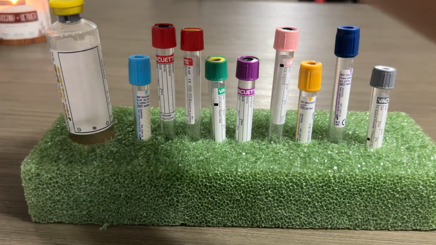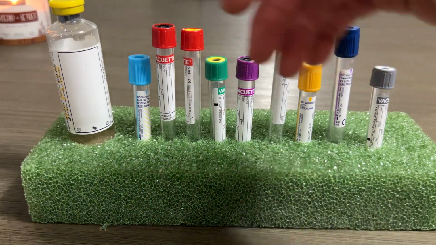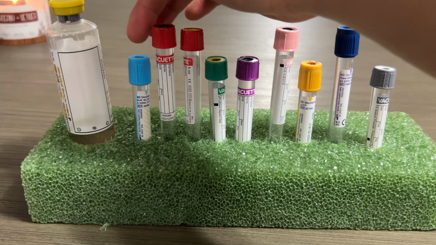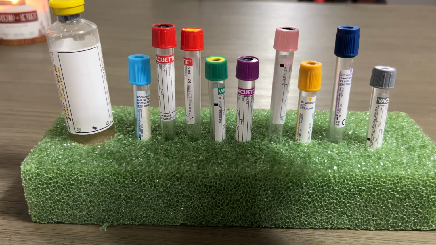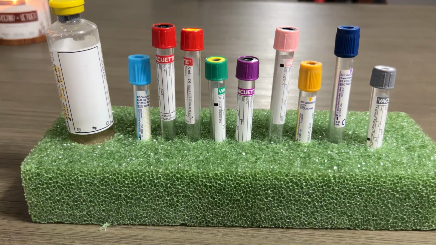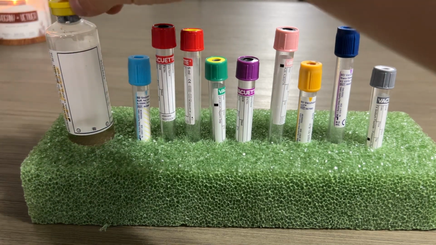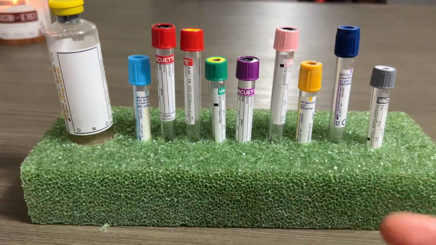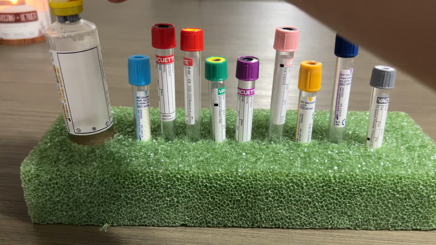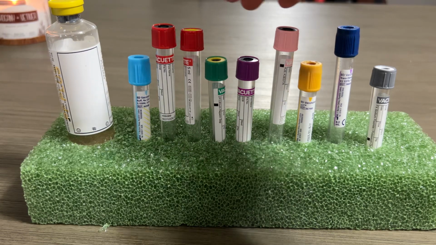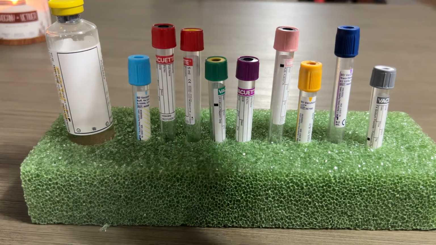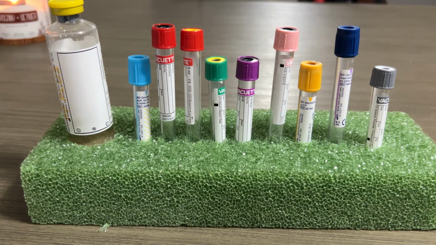There is an order in which we draw blood because we don't want whatever's inside the tubes, the additives, to contaminate the later tubes, which can then confound the results. So we have our bacterial culture bottle, and there are different types. There's ones for aerobic and anaerobic bacteria, and then the light blue is sodium citrate, 3.2%.